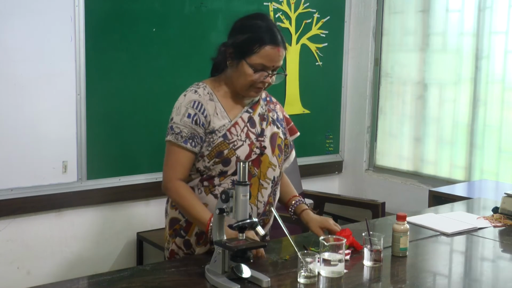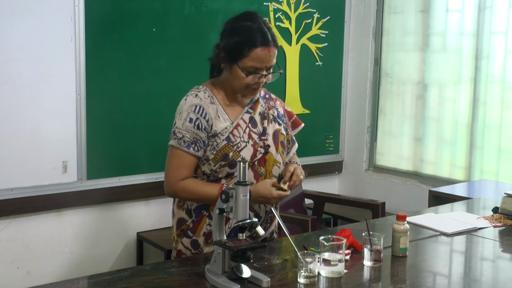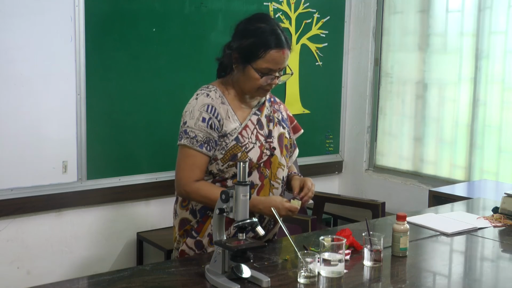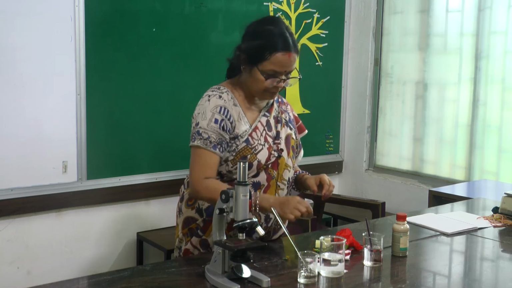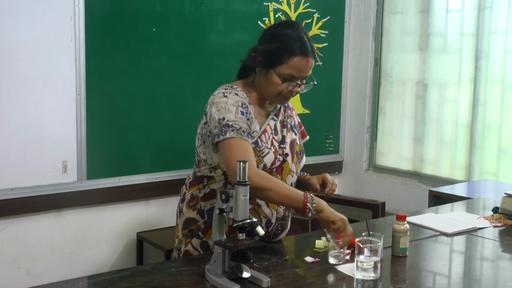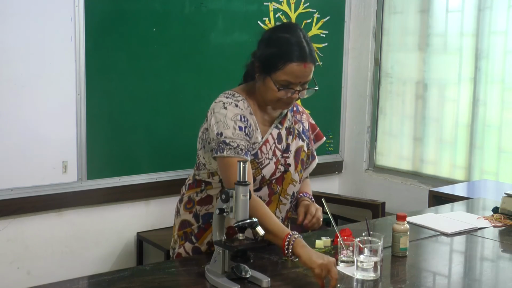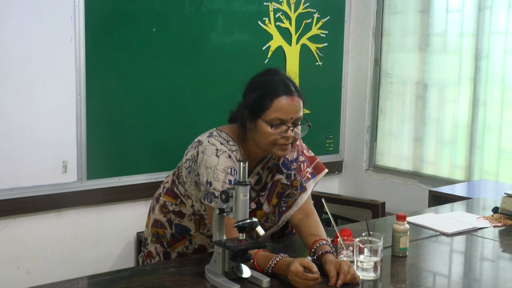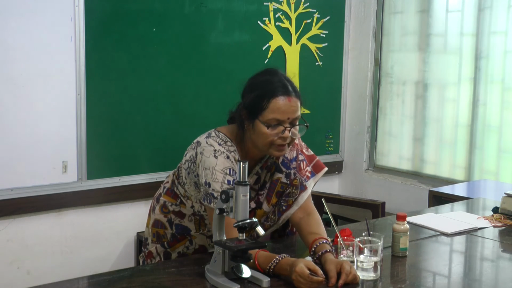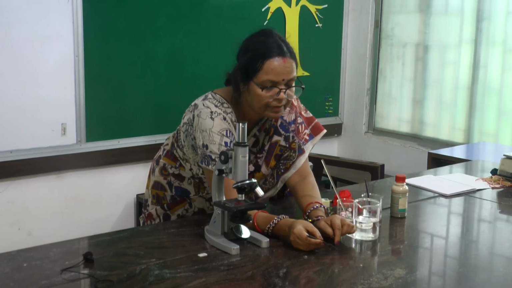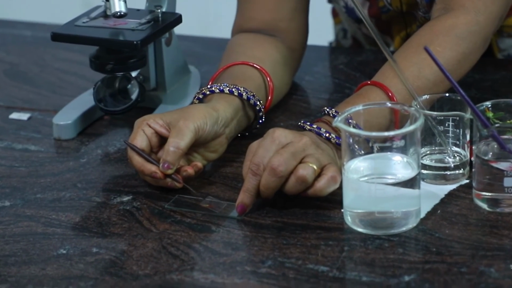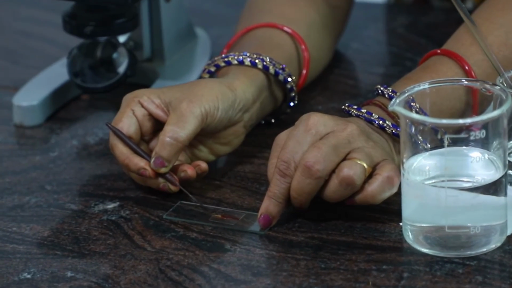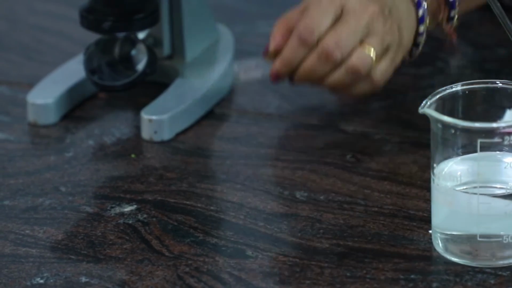After putting glycerin, place the cover slip, and carefully you have to drop the cover slip. I'll show you how to drop it carefully. Just hold the cover slip at a 60-degree angle with the support of a dissecting needle, and gently release the needle. This process is called mounting.